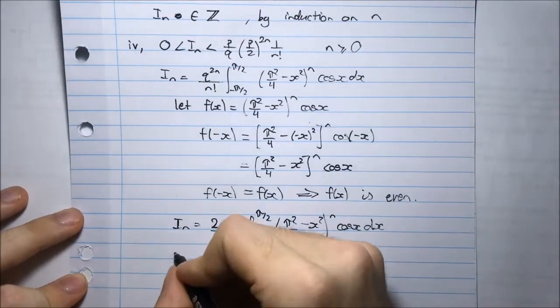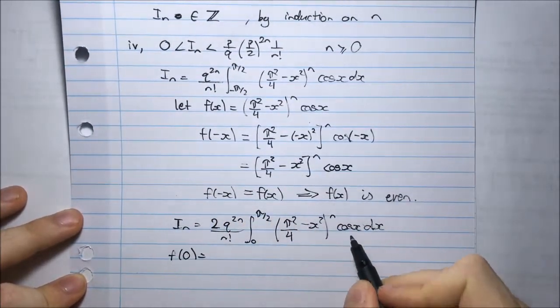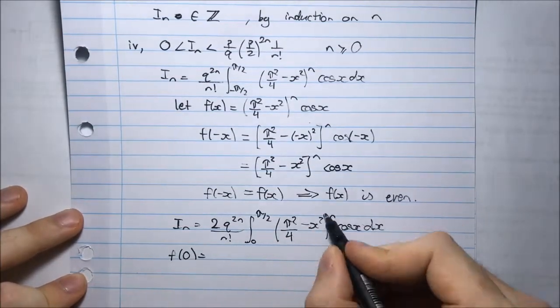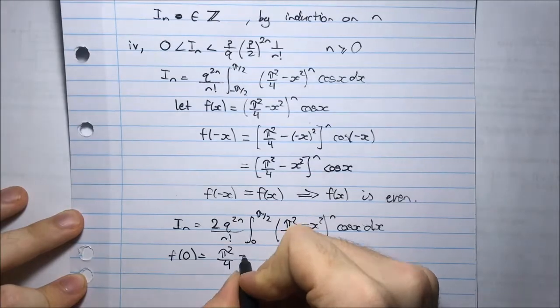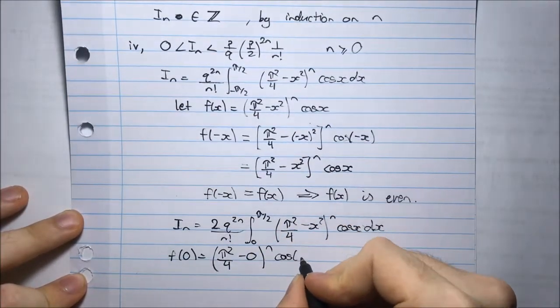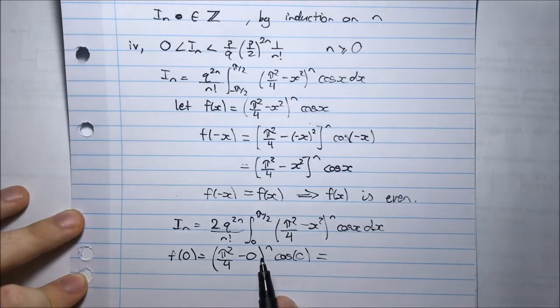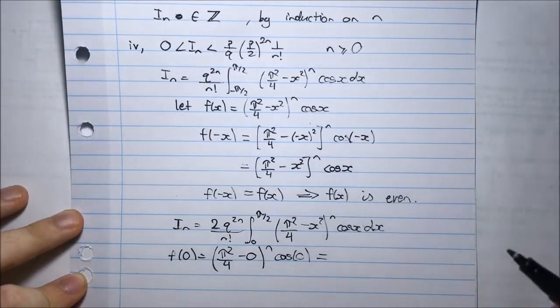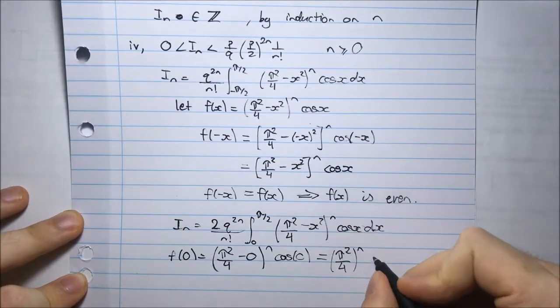So f of 0, remember this is f of x, so f of 0 is the value of this thing at 0. That would be (pi squared on 4 minus 0) to the power n multiplied by cos of 0. Now cos of 0 is 1, so this is just going to be (pi squared on 4) to the n.